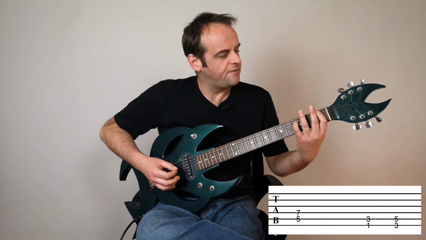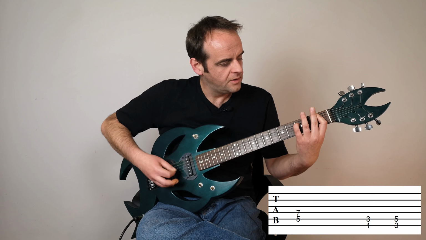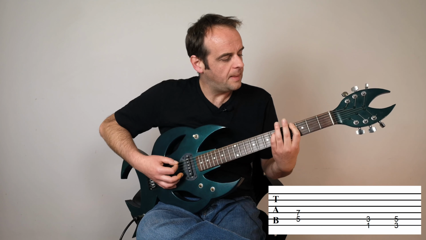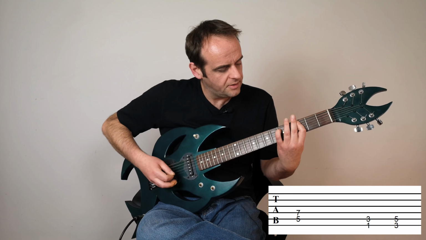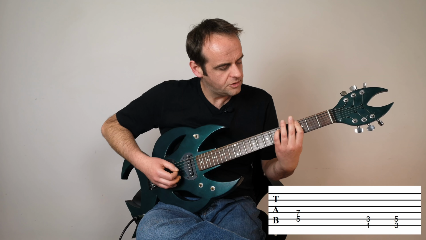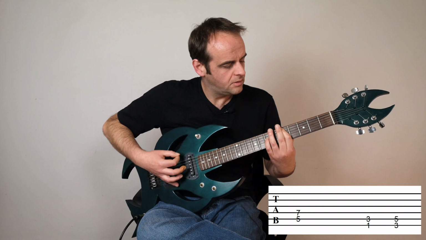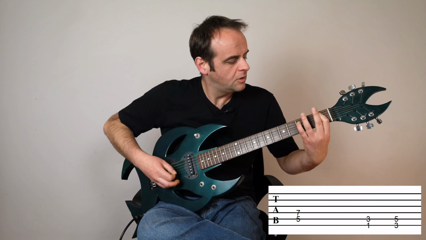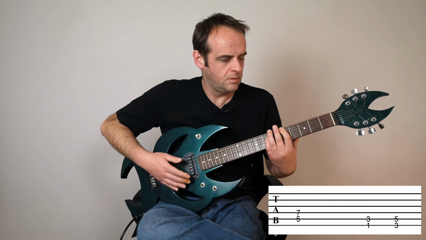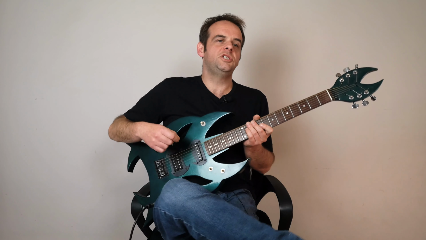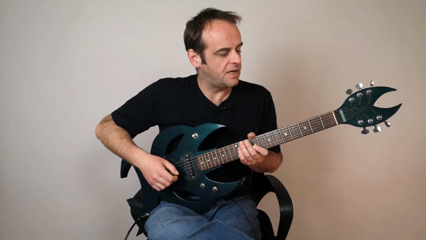So you drop down to the 1st fret on the lowest string here to make an F chord, and then up to the 3rd fret on the lowest string here to make a G chord. So that's one of the shapes you would use if you were starting your power chord on the 5th string.